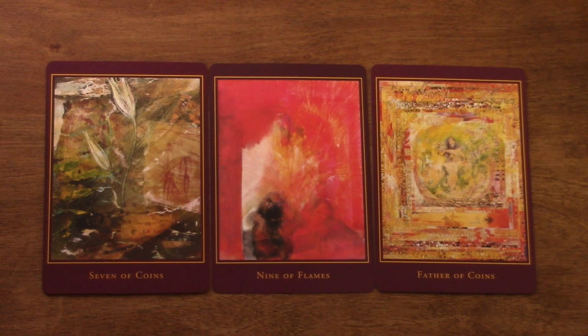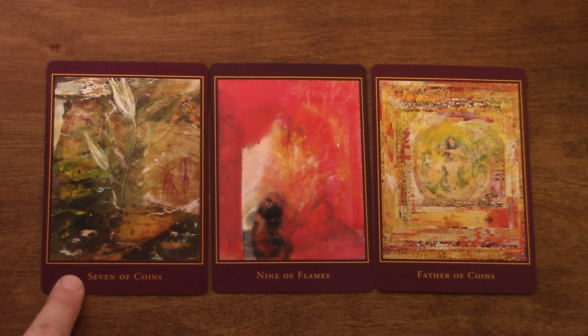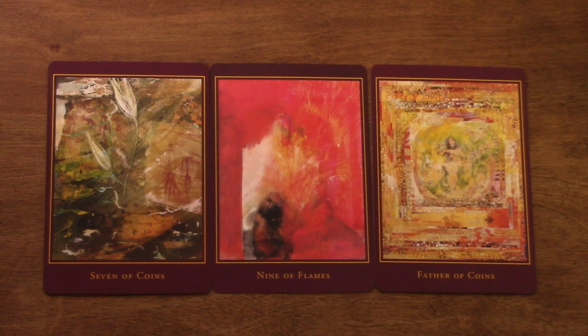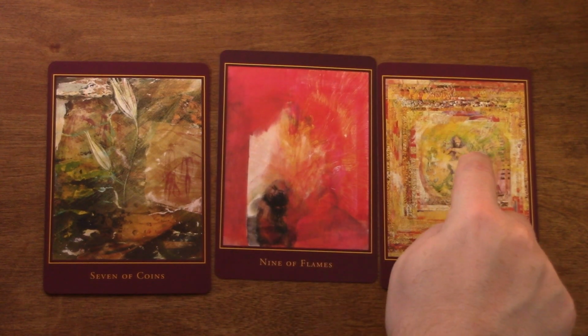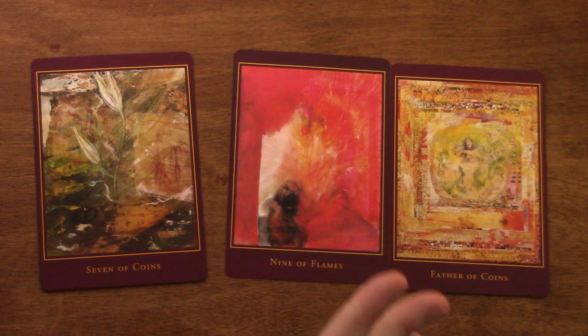And the influence, the power of the king, the dominance of that, tied to the Seven of Coins. I see someone contained by, constricted by someone else's values. Because my association with the Seven of Coins is thinking about what's important in life. This is being contained by the Father of Coins' sense of what's important in life. But this wants to get out of that. Wants to break free from it.